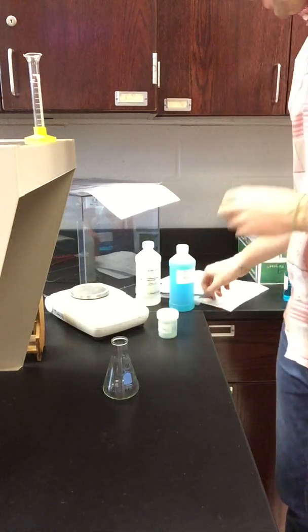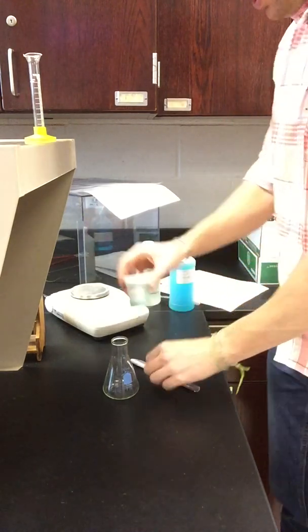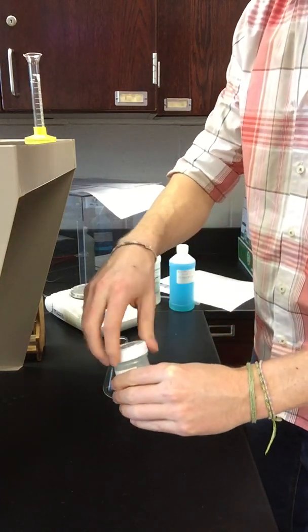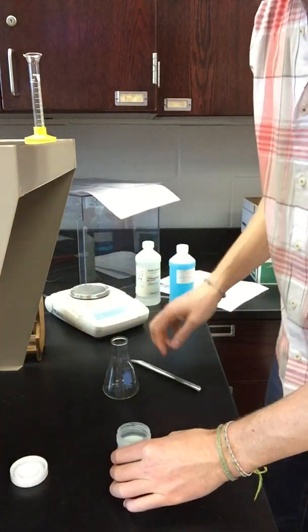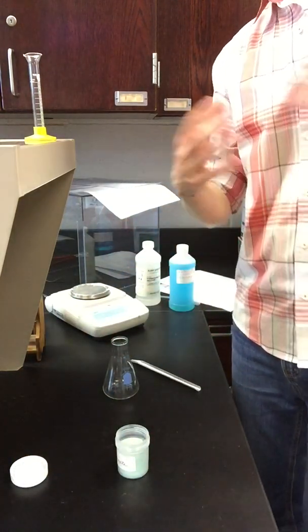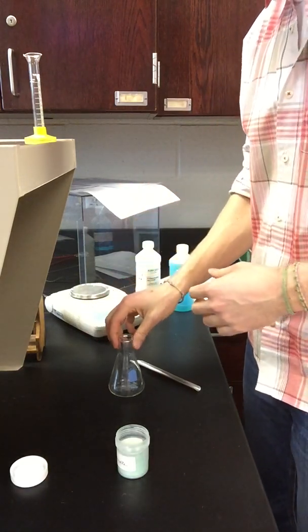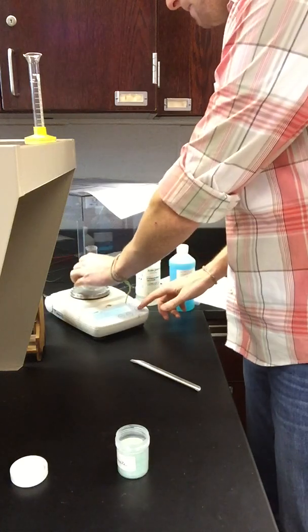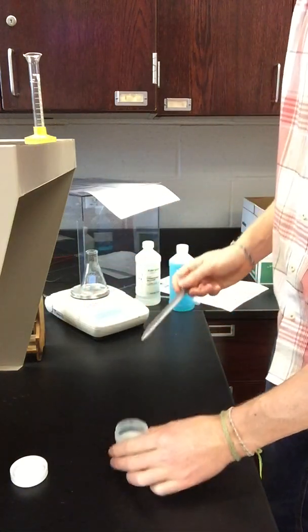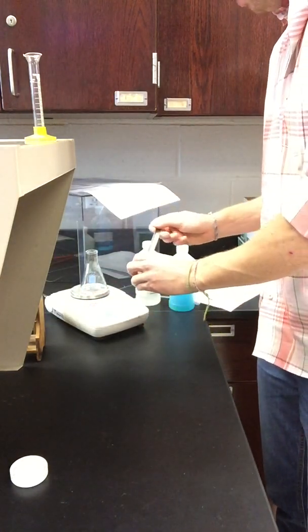Now I'm going to go ahead and add in some of the unknown copper carbonate powder into this flask. Now I'm aiming for a random amount between 1 and 3 grams. So anywhere between 1 and 3 grams is my target here. We'll go ahead and start adding our powder.